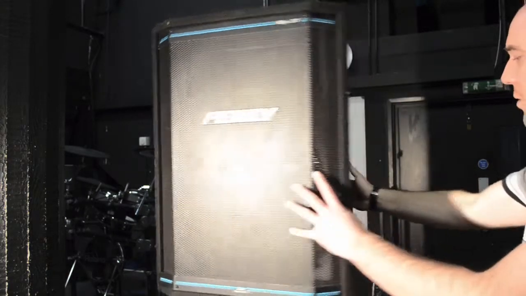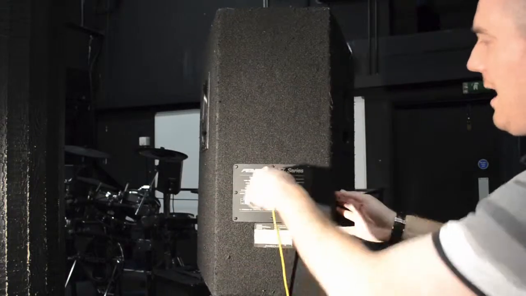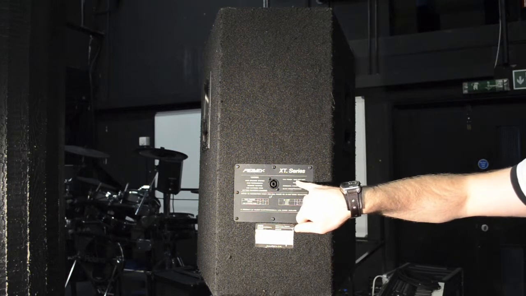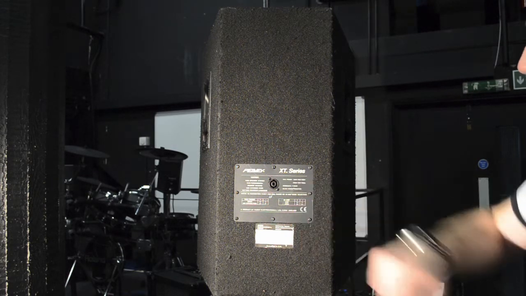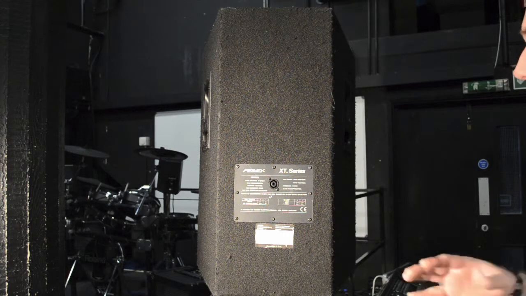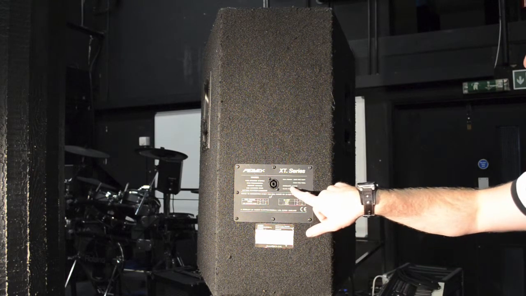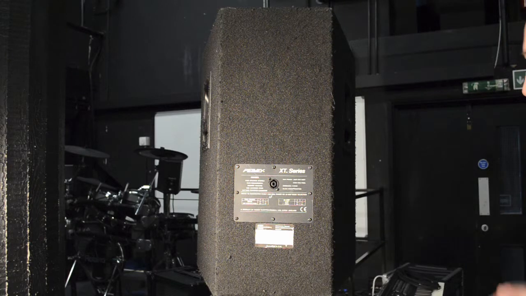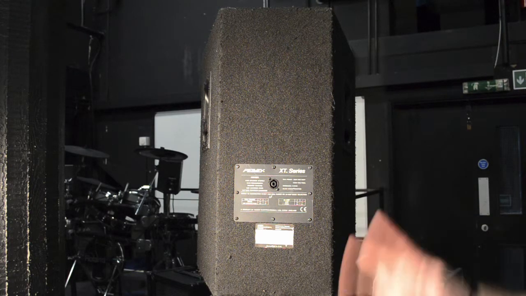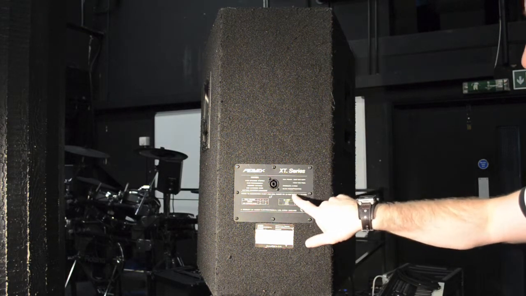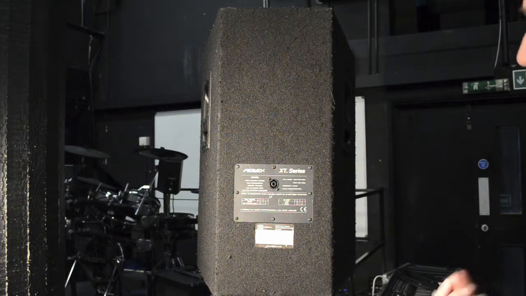Now these are quoted, taking the speakon out, at 350 watts RMS. Okay, so your RMS figure is the one to go for. Ignore program or continual or PMPO. RMS is the figure to look for. And the impedance is 4 ohms. So looking at our amplifier, we need an amplifier that has 2 channels of at least 350 watts of power at 4 ohms. Otherwise, we're going to be driving our amplifier really hard.